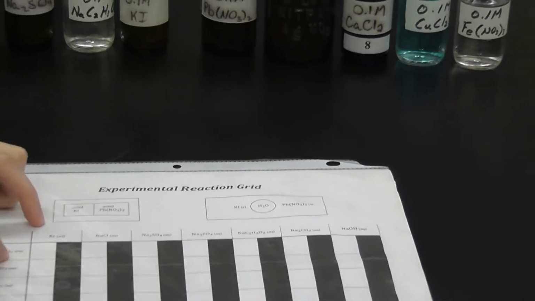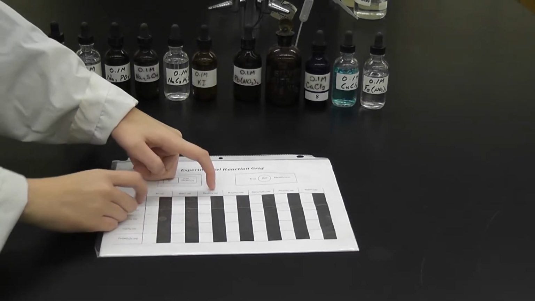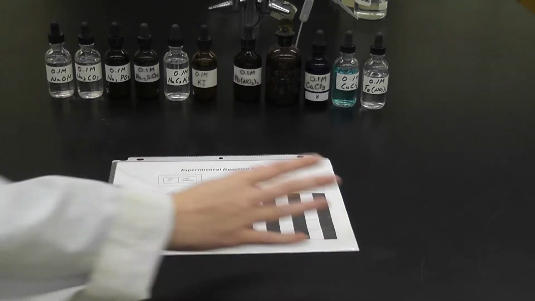Okay, so for part 2, we're going to be looking at some aqueous reactions. So we're going to continue using the laptop. So what we're going to do is we're going to have lead-2 nitrate and potassium iodide, and we're going to mix them here. We're going to continue doing that all throughout this whole grid.